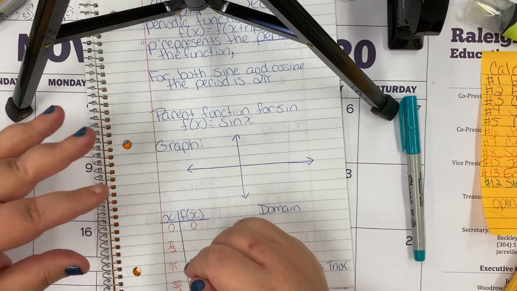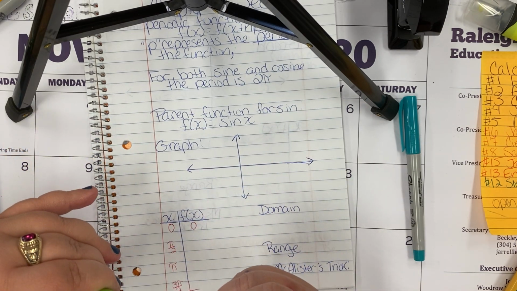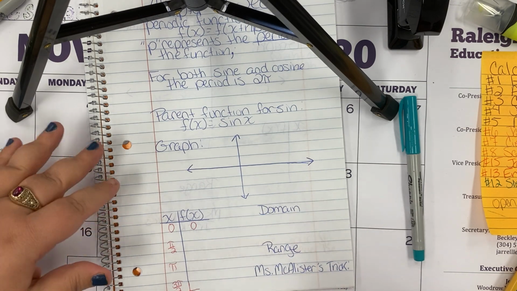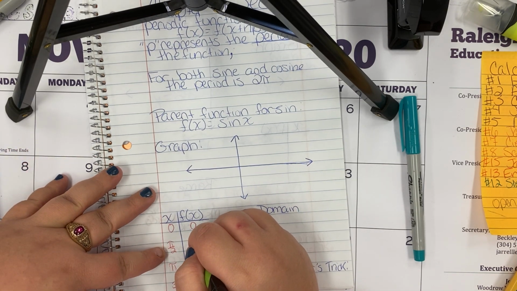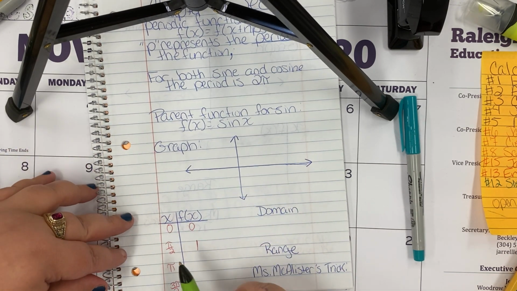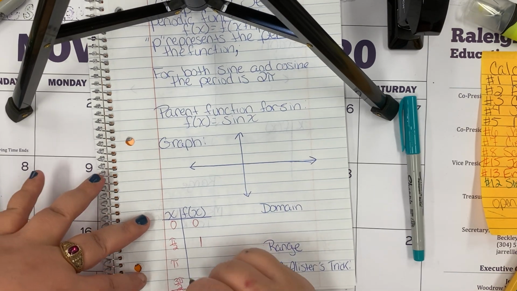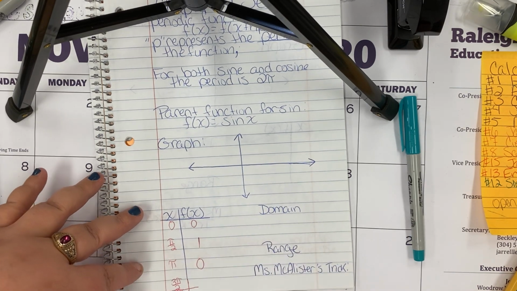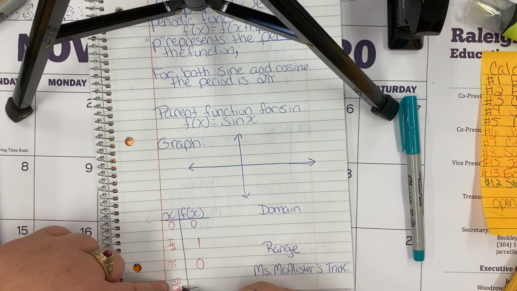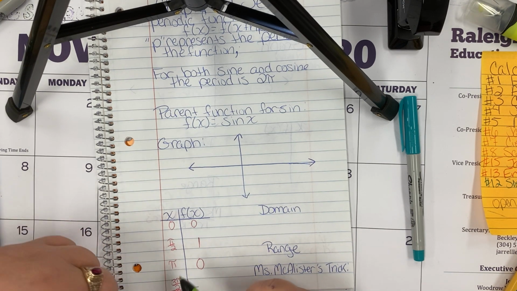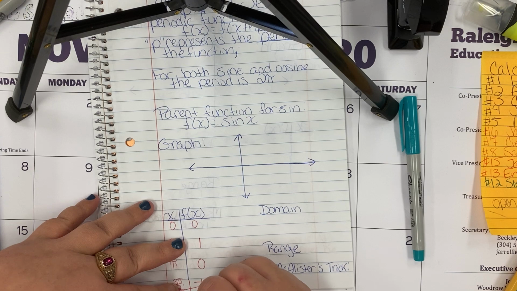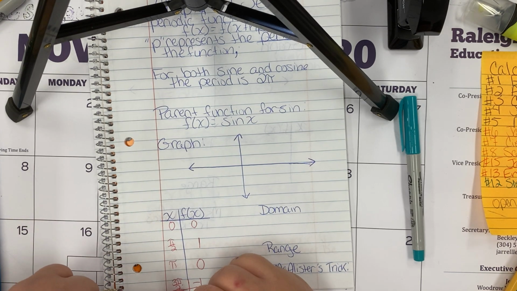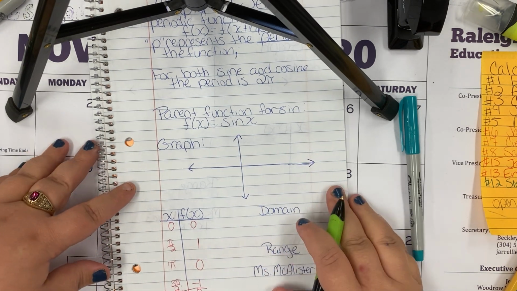Remember that sine only goes between -1 and 1. So at pi over 2, you're going to be at 1. When you're at pi on the unit circle, your y value is 0 again. When you are at 3 pi over 2, you're at -1. And when you are at 2 pi, you're back at 0. You're back at the beginning.